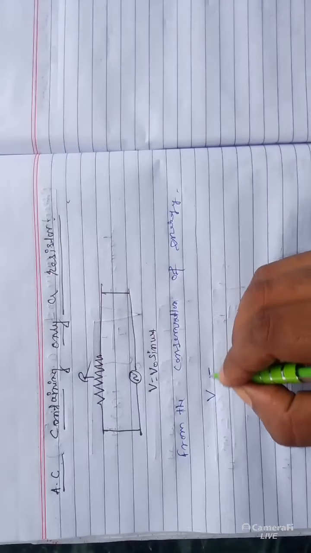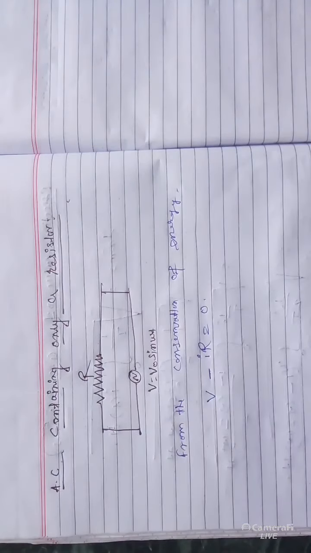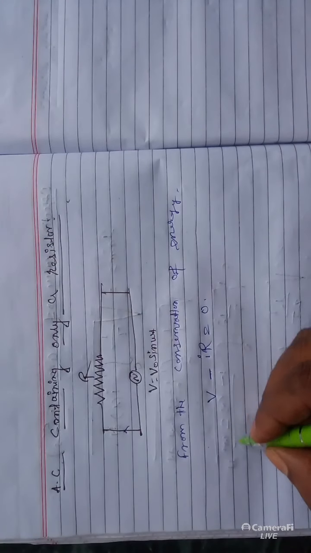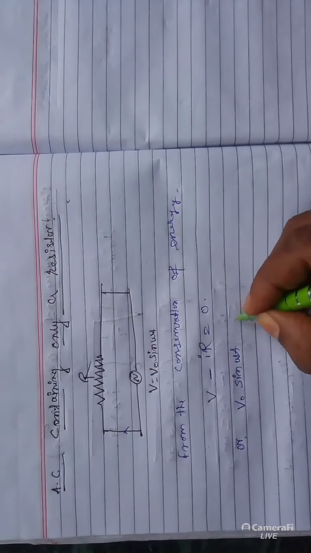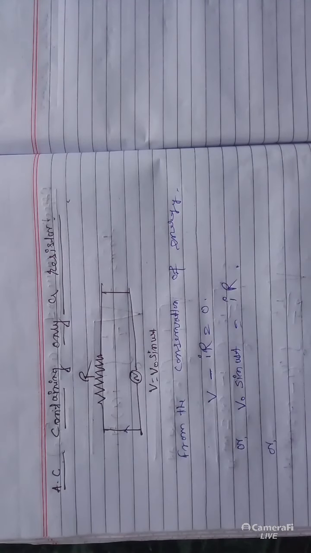So V minus IR is equal to 0. I is the instantaneous current in the circuit. What is the value of V? V is equal to V naught sine of omega t is equal to IR. We are going to calculate the value of instantaneous current in the circuit.